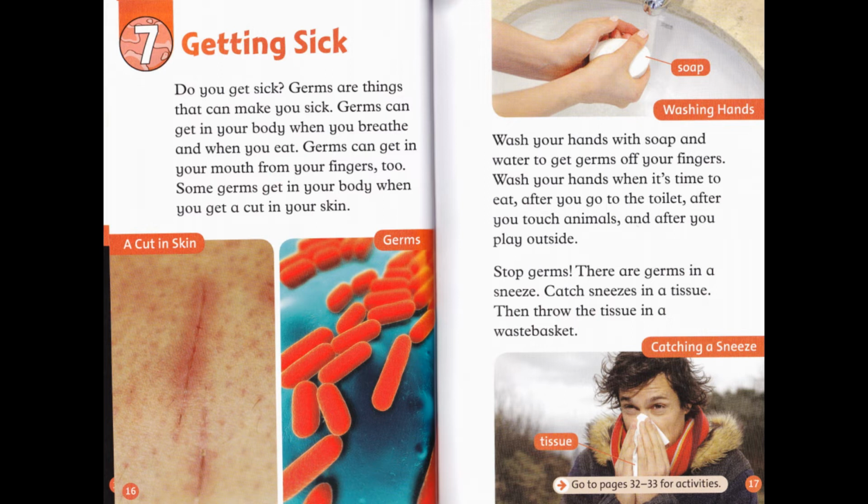Wash your hands with soap and water to get germs off your fingers. Wash your hands when it's time to eat, after you go to the toilet, after you touch animals, and after you play outside. Stop germs. There are germs in a sneeze. Catch sneezes in a tissue. Then throw the tissue in a wastebasket.